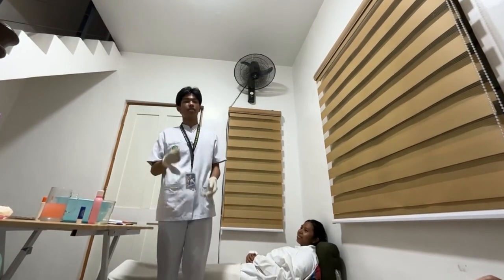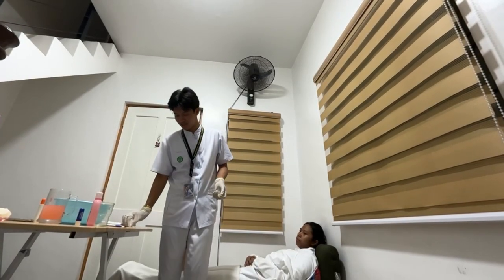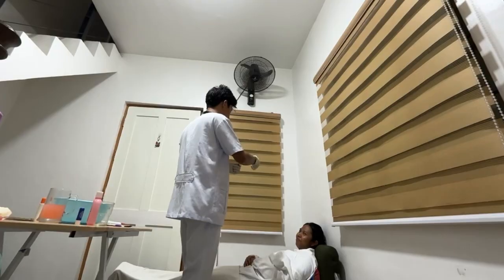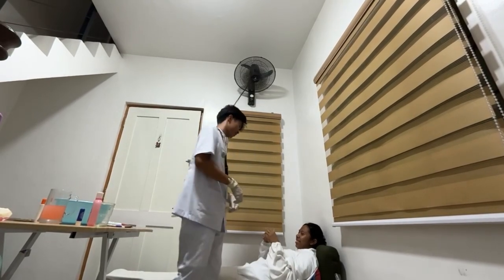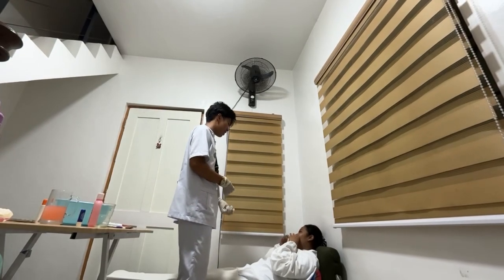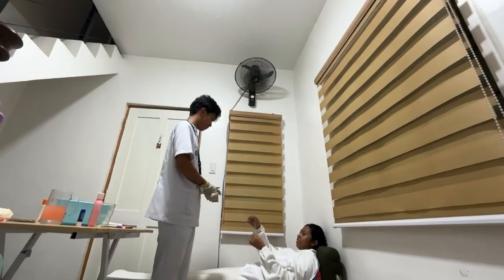And then next is offer floss to the patient if kaya niya mag-floss. So, ma'am, kaya niyo po ba mag-floss? Okay. Then po, balik niyo po sa akin after niyo po mag-floss. Okay po.